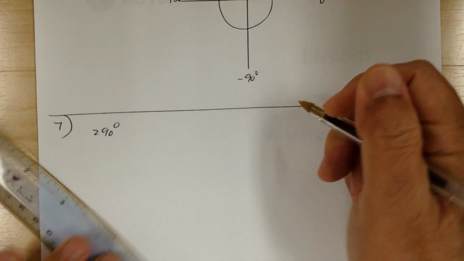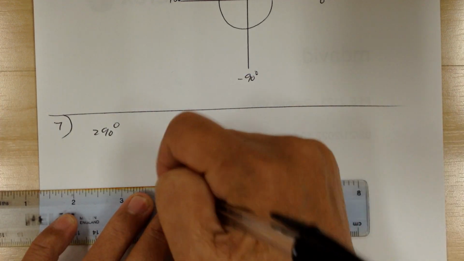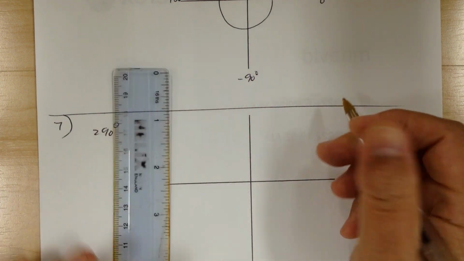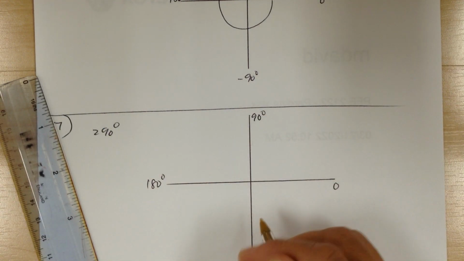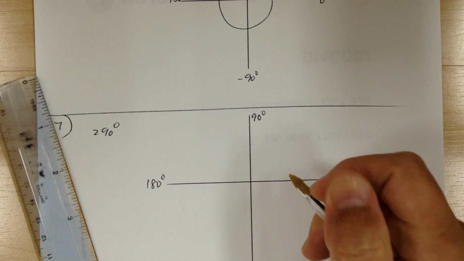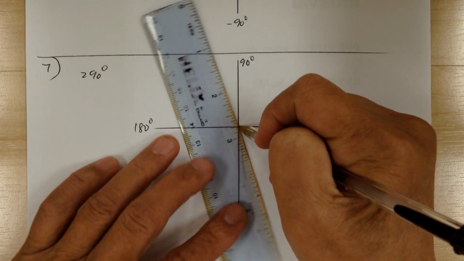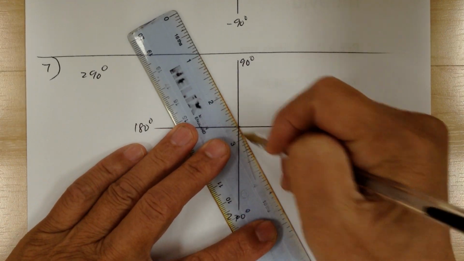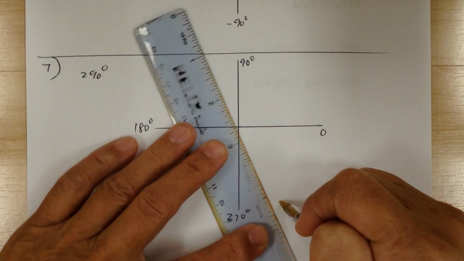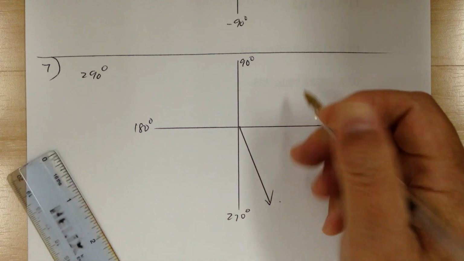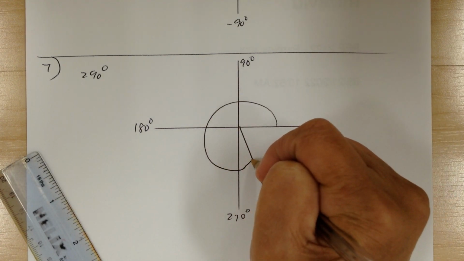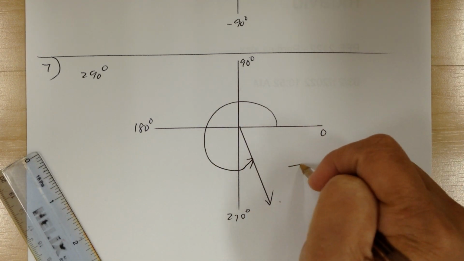Number 7, 290 degrees. So here's 0, 90, 180, 270. Now 290, remember one number is 30, right? So this would be 300, so a little bit less. So it would be about right over here. You can just estimate. And so this would be quadrant 4.